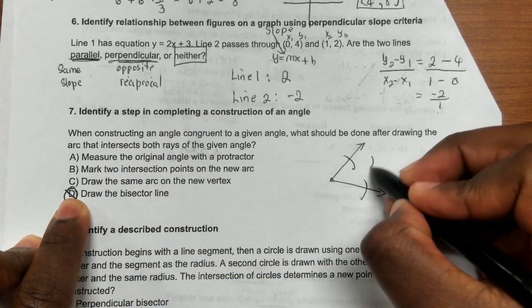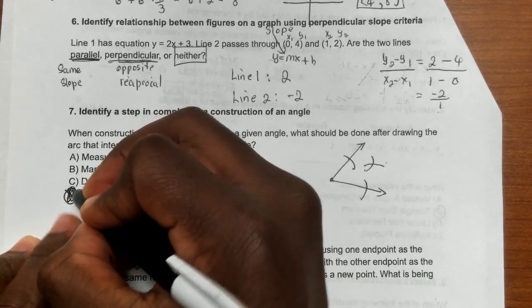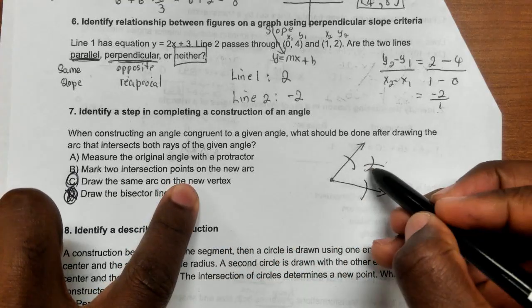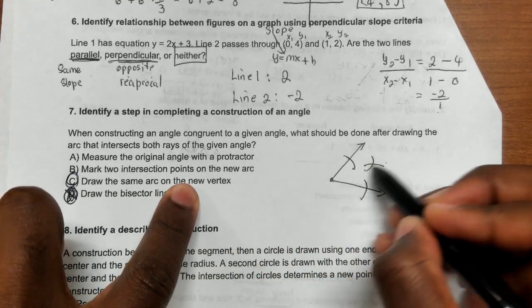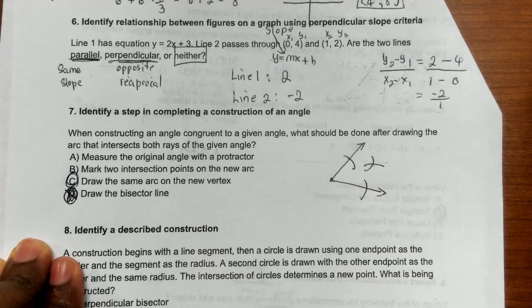So we have to do these arches first before we draw the line. So no, it wouldn't be this one. It would actually be C. Draw the same arch at the new vertex, because this will be the new vertex that the line passes through. Alright, so that's actually what we will do next.